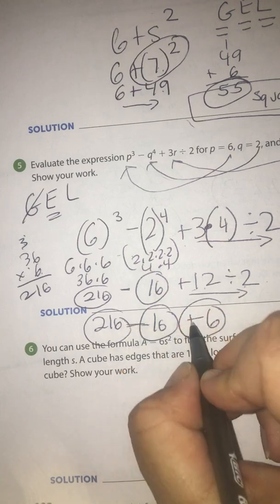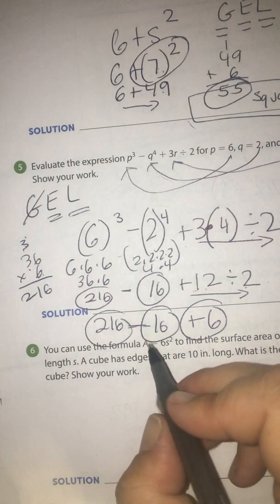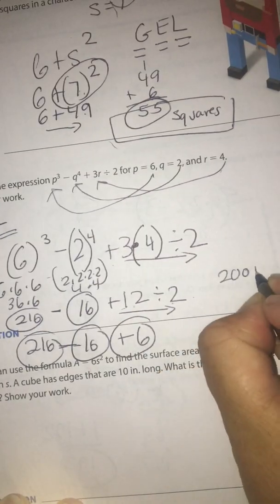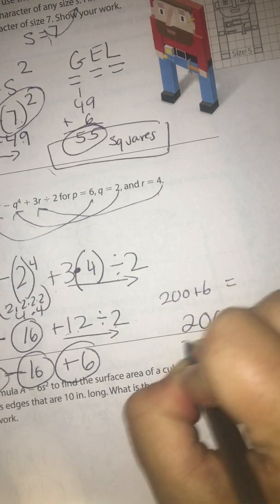216, now I only have subtraction and addition left, so I can just go left to right. 216 minus 16 is 200, plus 6 equals 206.